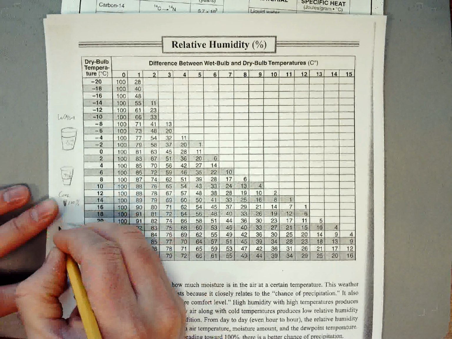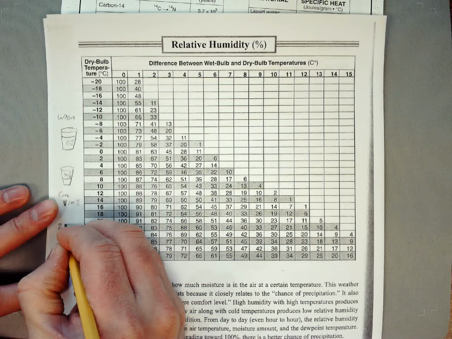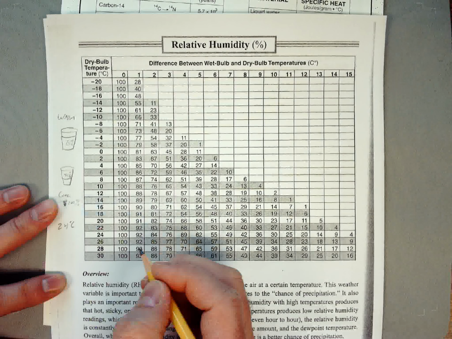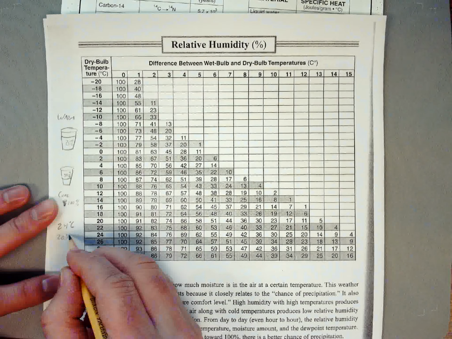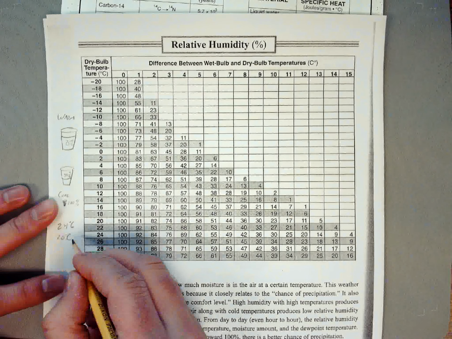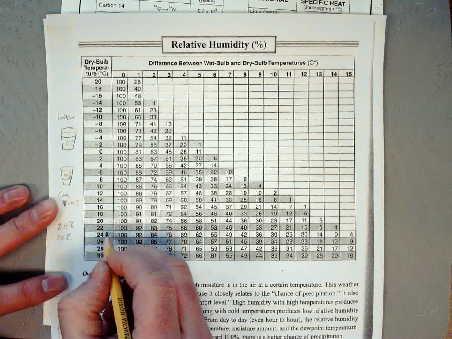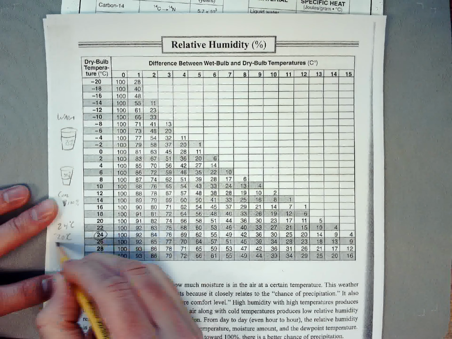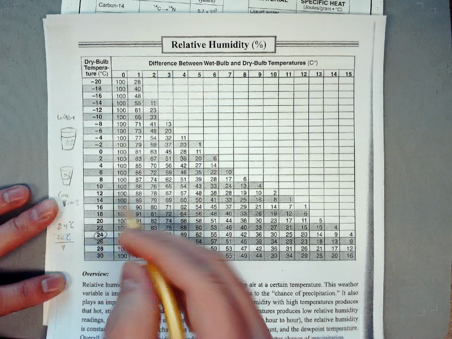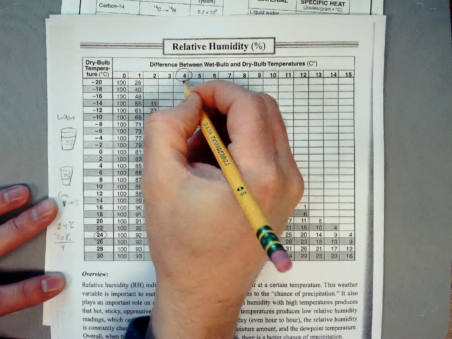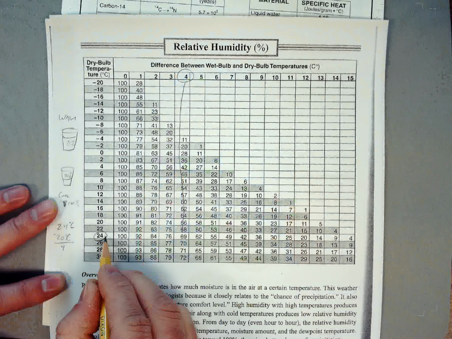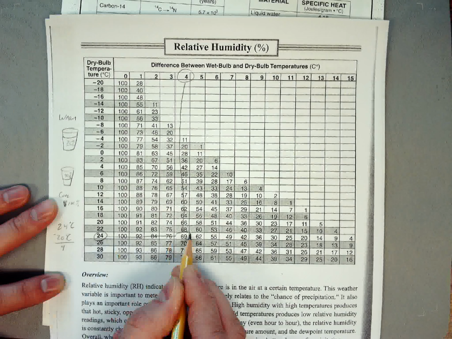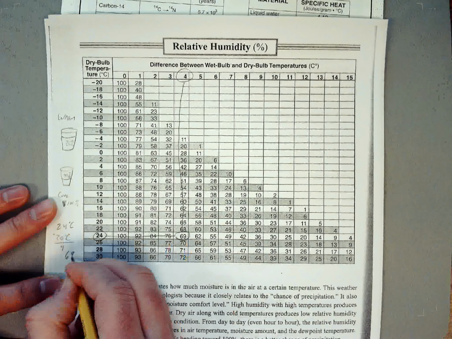If the air temperature is 24 degrees and the wet bulb is 20 degrees C, you go to 24, your difference here is 4, so you go over to 4, you go down. Now instead of getting a temperature back, you get a percentage back. The air is 69% full.